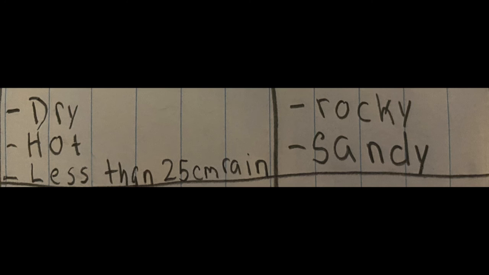Now that we have read about the non-living factors, we can add in our journal about the temperature and soil type in deserts. As we read in our FOSS ebook, we saw that the temperature in a desert is dry, hot, and even less than 25 centimeters of rainfall. And the soil in a desert is usually very rocky and sandy. You will now have 1 minute to update that into your journal.